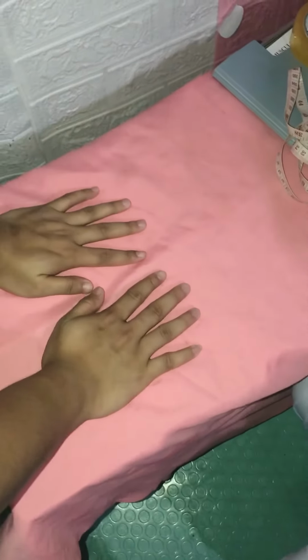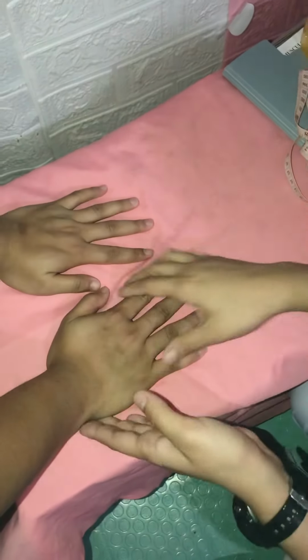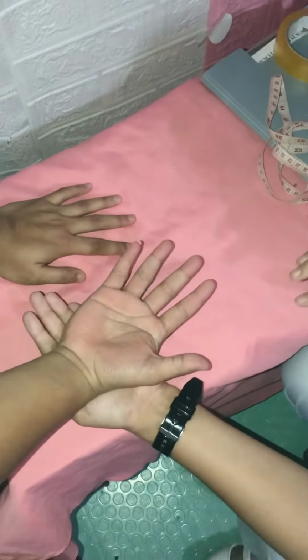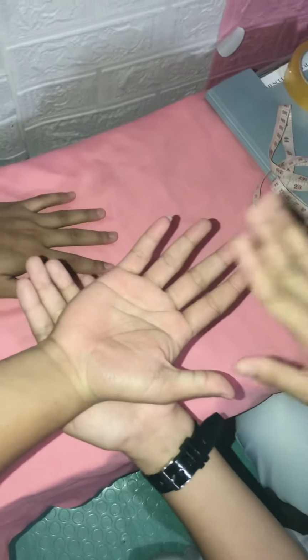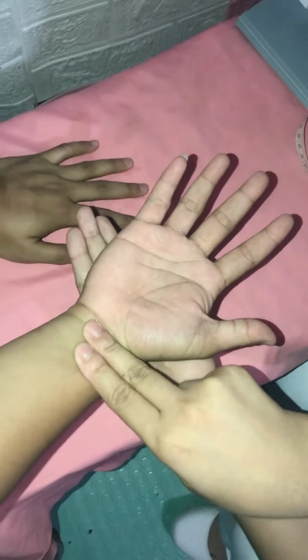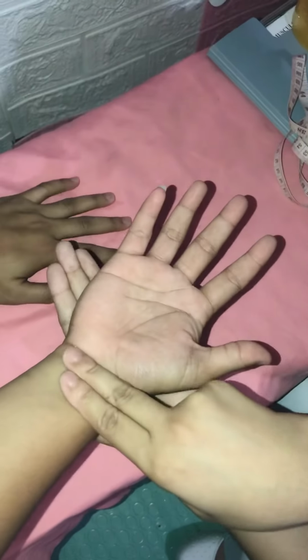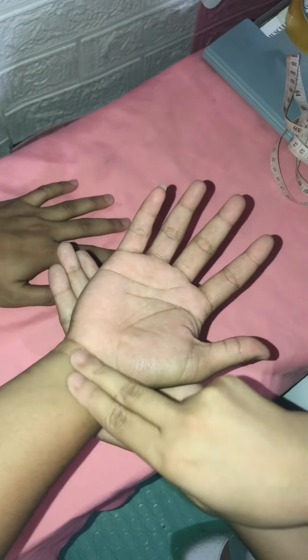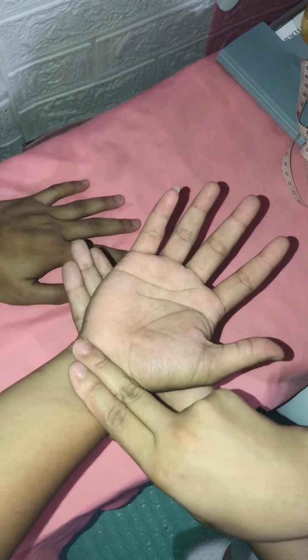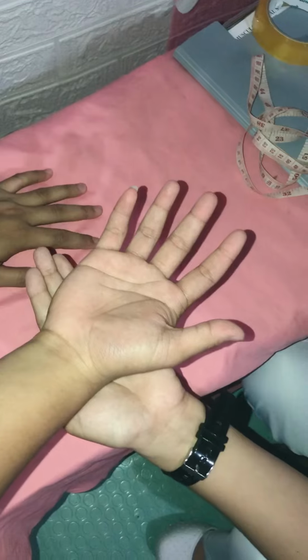Next, I am going to test for carpal tunnel syndrome and note if the patient feels any tingling or numbness. I will tap this. So, sir, do you feel any tingling or numbness?